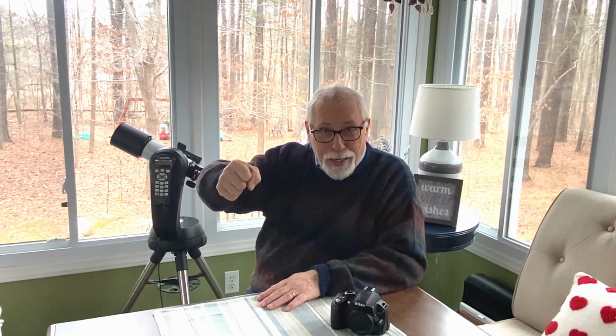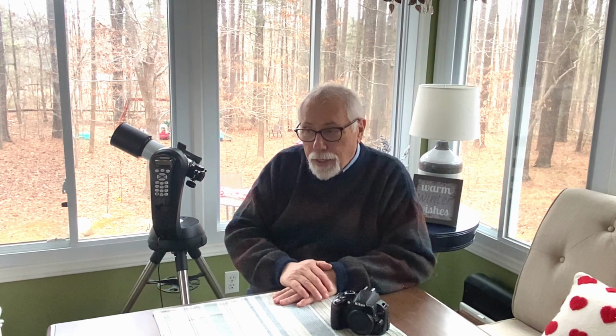This is a mount that can account for all three of the components of apparent motion of an object through the sky. It can track it across, it can track it up and down, and it can also track the field rotation. So obviously you can infer from that, and correctly so, you can take much longer exposures with an equatorial tracking mount than with other kinds of mounts.